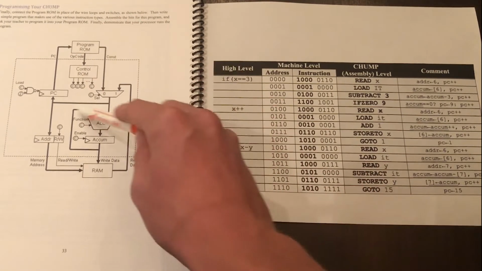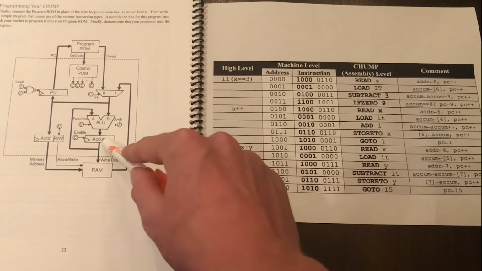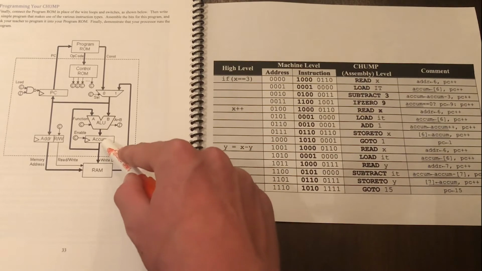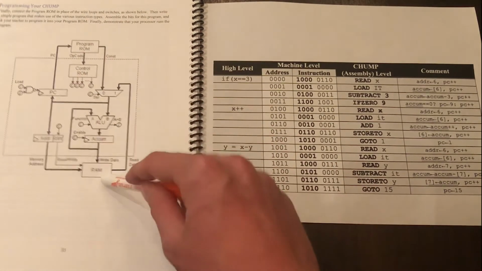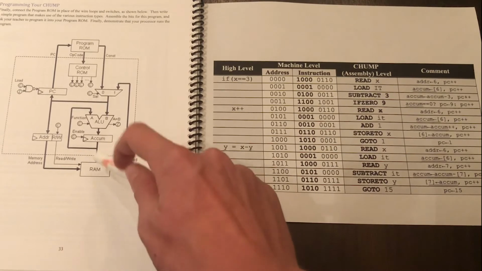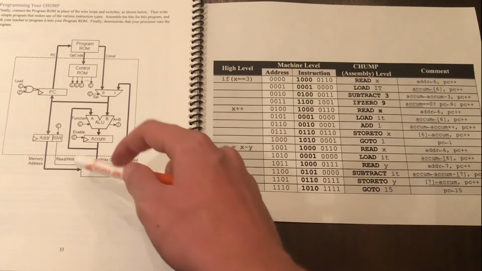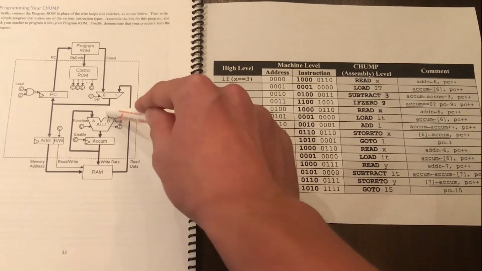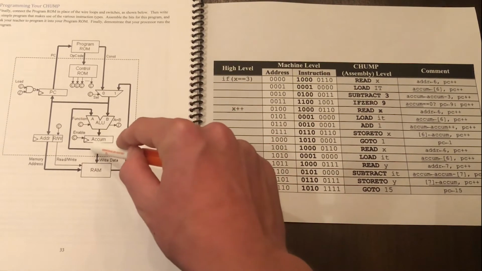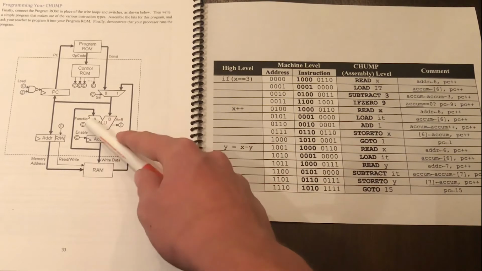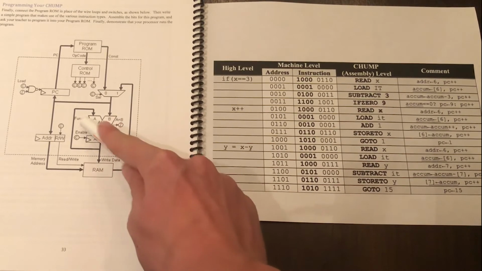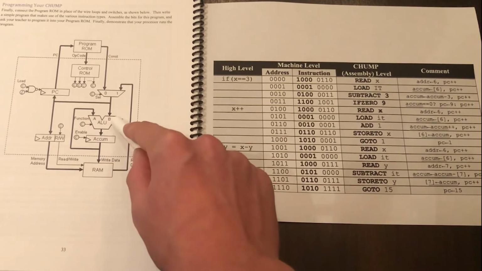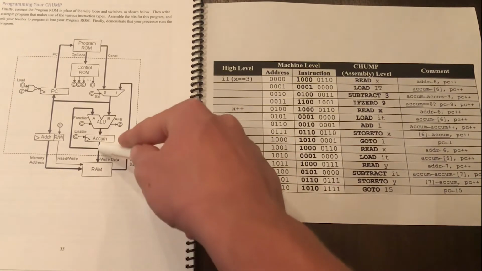So that's going to read x, put it into the RAM, load it into the accumulator, and then we're going to read y. So we're going to read y, put it into the RAM, and then we're going to subtract y. So we're going to take y, put it into the ALU, and then we're going to take the accumulator value, put it into this A operand, subtract the B operand from the A operand, and then put that value in the accumulator.